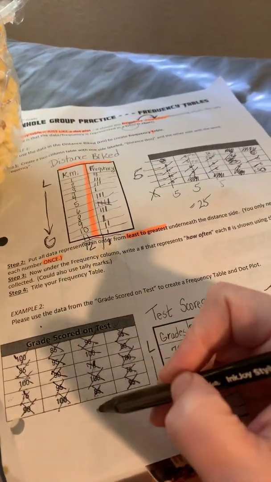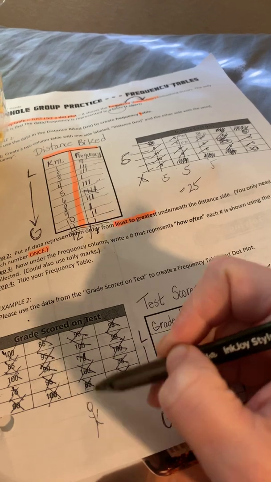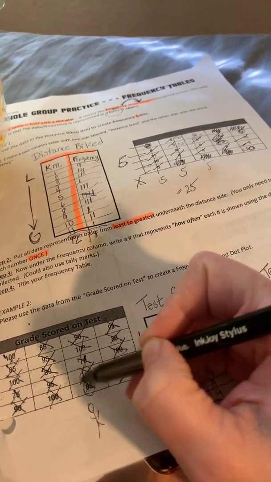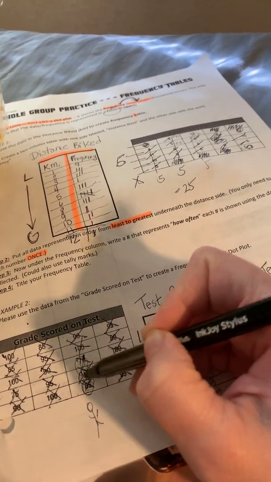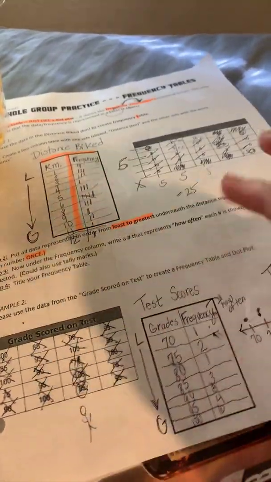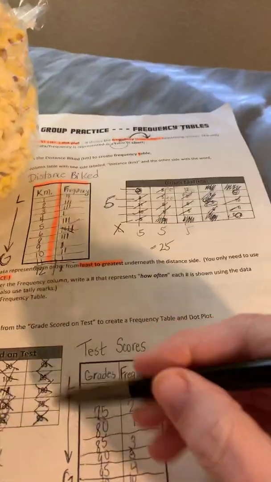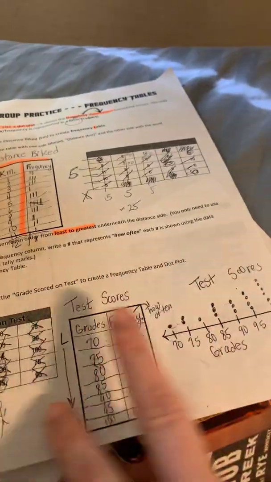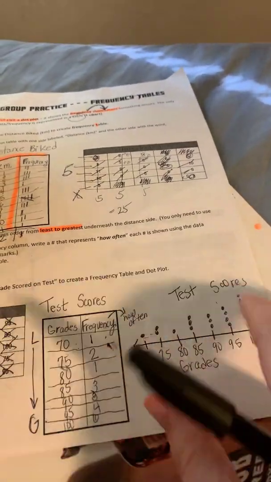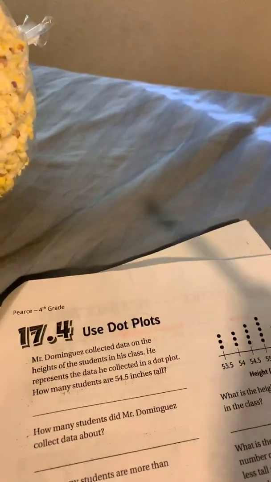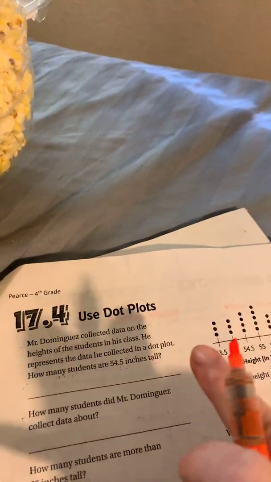So these aren't only test scores, but they're kids, because somebody had to make an 85, and somebody had to make 100, and somebody had to make a 70. So you could count each one of these dots, or you can count each box, but talk about that. And then on the back, we're going to answer questions. So I would say, all right, whole class, I want everyone to read us about Mr. Dominguez. He collects height data. He represents it in a dot plot. All right, boys, read us.